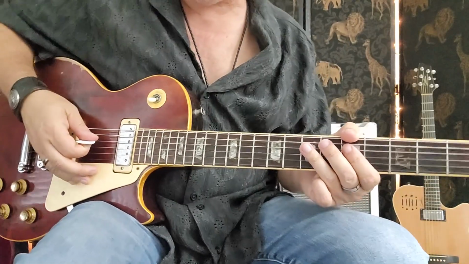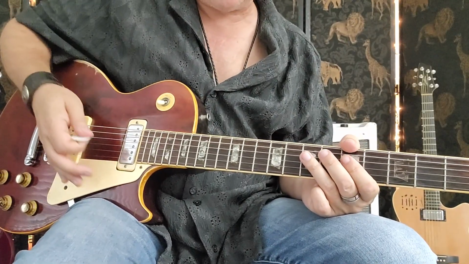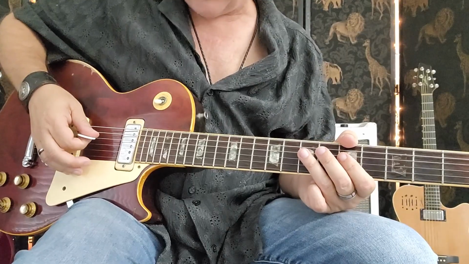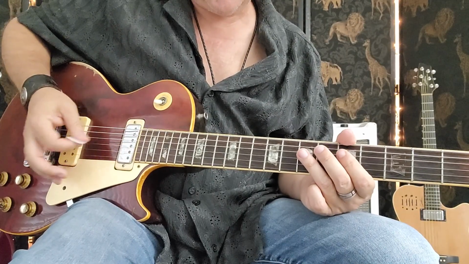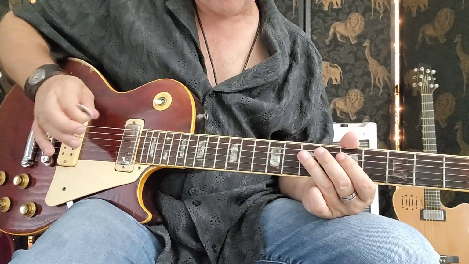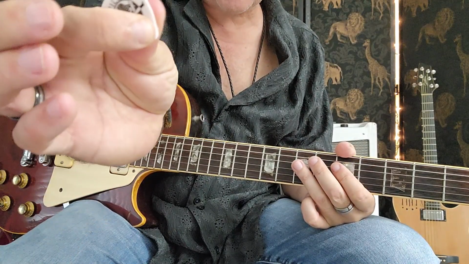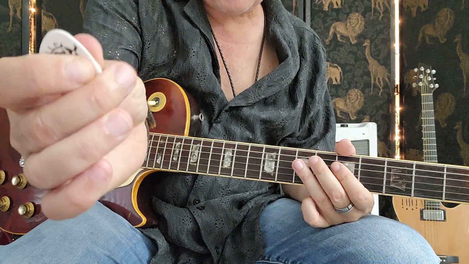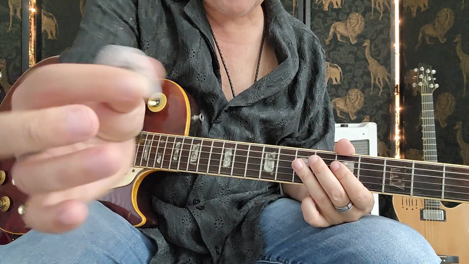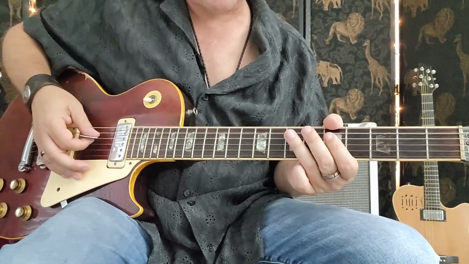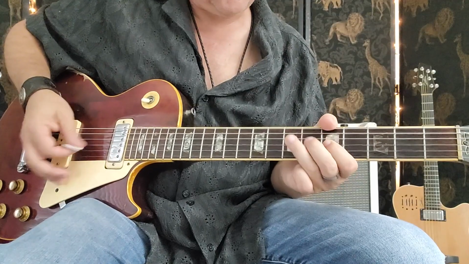And what you're going to do is, you're not necessarily muting with your palm, but you're going to take your pick, you're going to choke up on it. So instead of having a big area, you're going to choke up so you're a little tighter. You're going to put the thumb right behind there. So you've got your pick position. You've probably gotten pretty good at holding your pick by now.